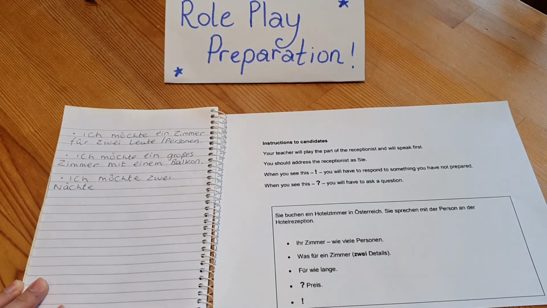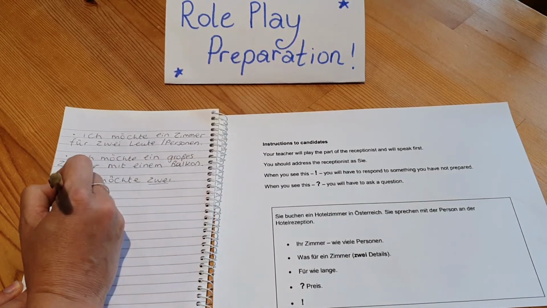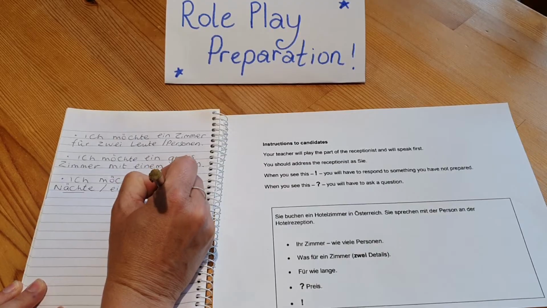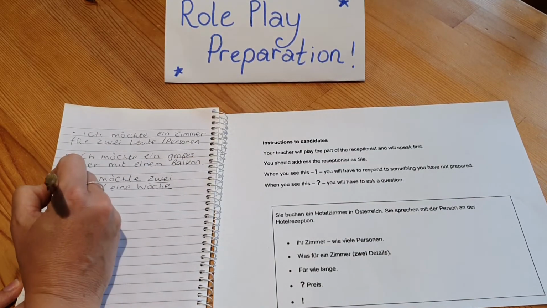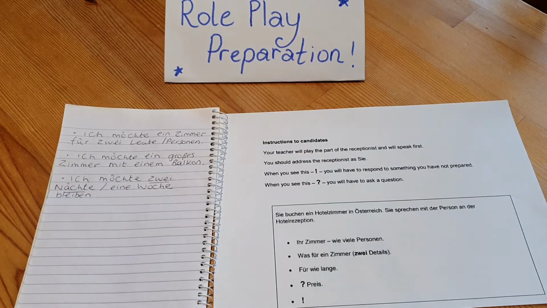Or maybe if you struggle with the plural of Nacht being Nächte, it's a little bit irregular, that one, then we could make it eine Woche, is a little bit easier to say. So ich möchte 2 Nächte oder eine Woche bleiben is to stay. So I would like to stay 2 nights or a week.